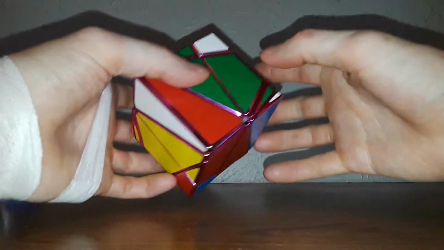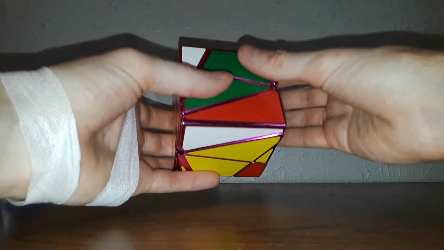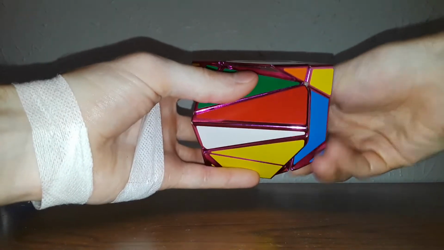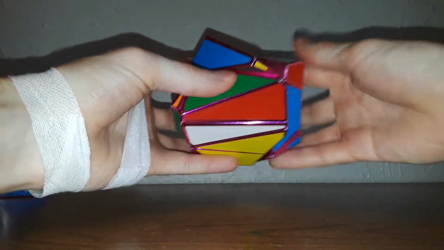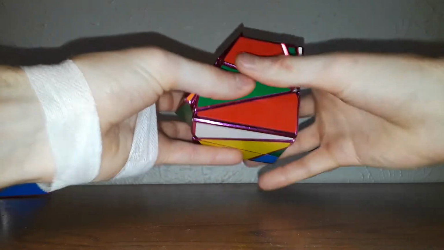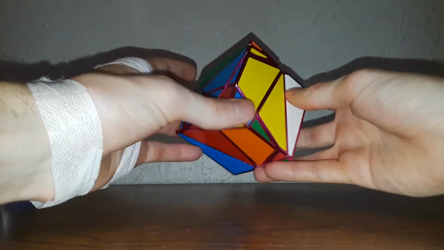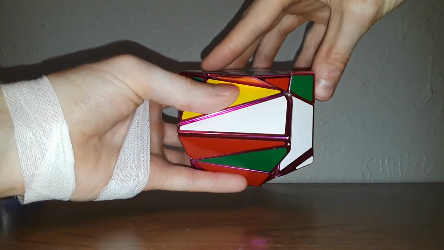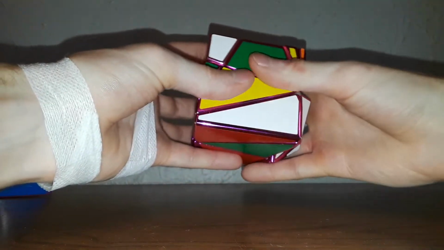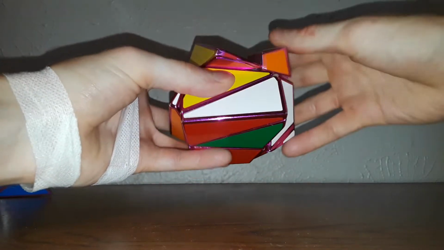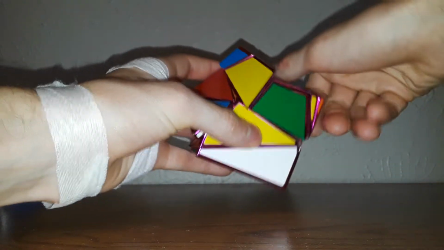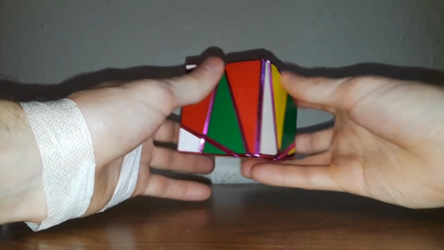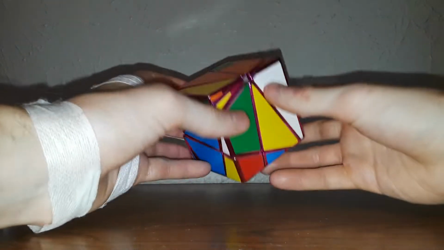Let's go ahead and scramble the small edges. U, R, U prime, L, U, R prime, U, L. And let's go ahead and do this one. U, R, U prime, R, U, L, U prime, R prime, U, L. Okay. So that'll be good for now.